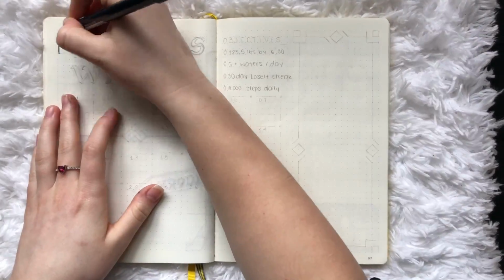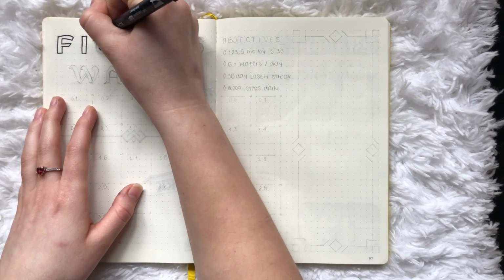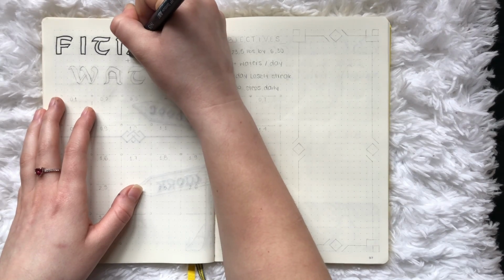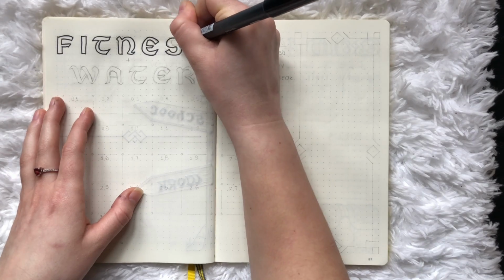I was very excited to create this next spread. I wanted to have a place where I can keep track of what exercise I do each day. The font I use to title my spreads is another common font taken from the game.